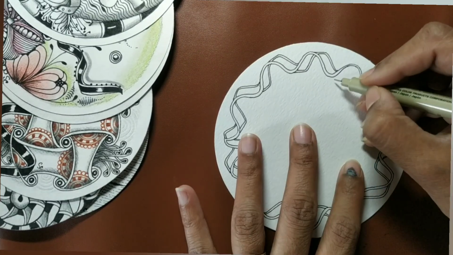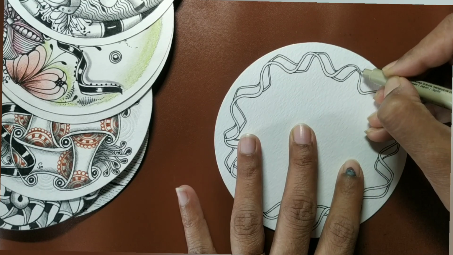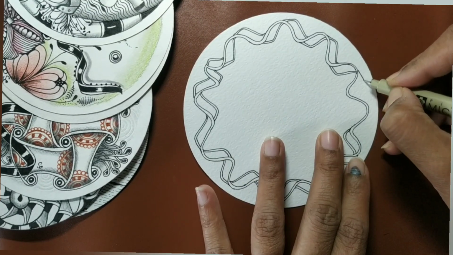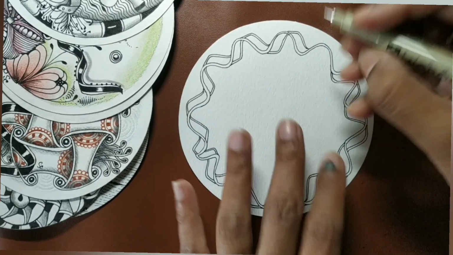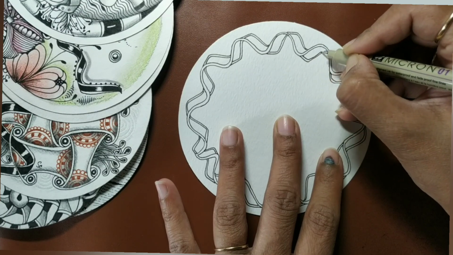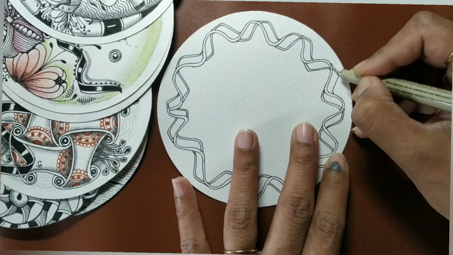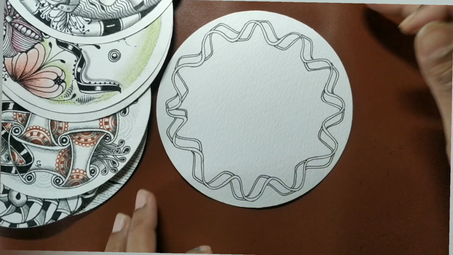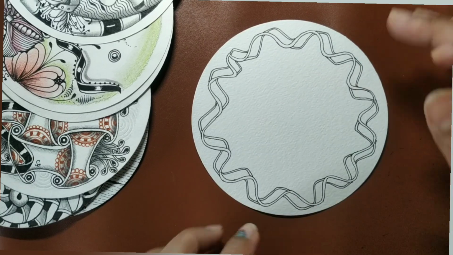Yeah? Same exercise, doing it a little differently by adding auras at the same time. And the last. Right? So that's the Tangle Rambles.